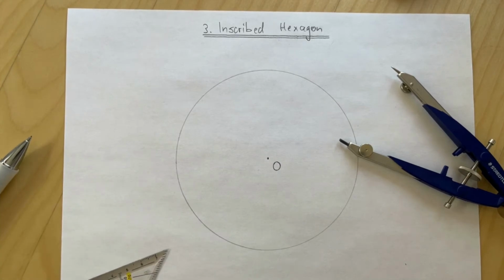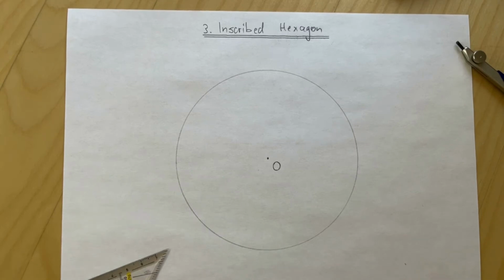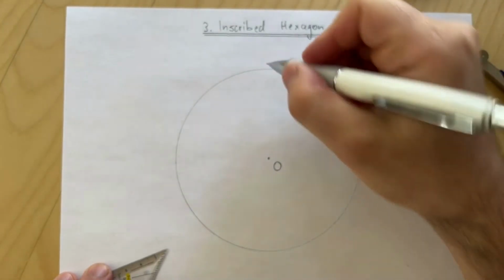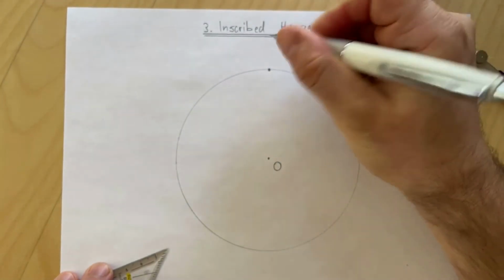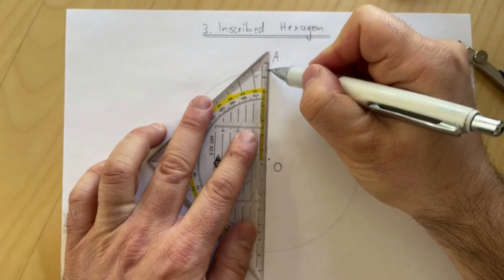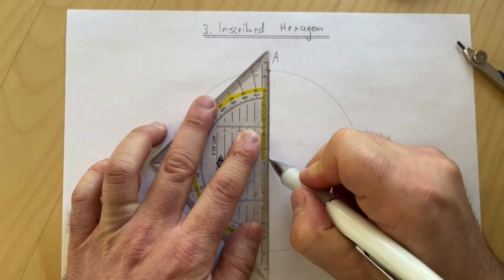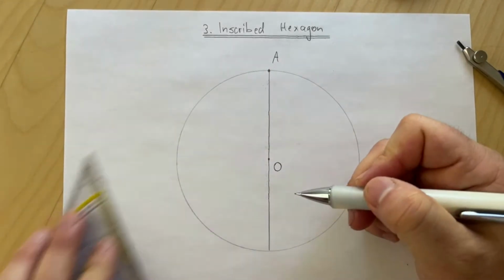So our third construction is how to inscribe a regular hexagon inside a circle O as shown here in the figure. So in order to do this, we first need to draw a radius, okay? So let's, for example, pick a point on the circle. Let's call it point A. And what we want to do here is connect point A and O and actually extend it backwards, okay?